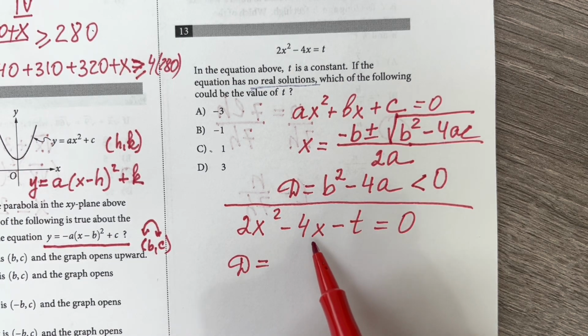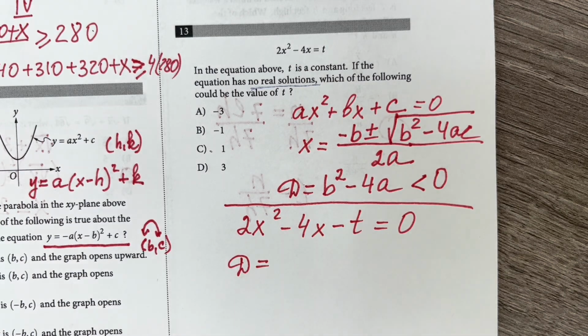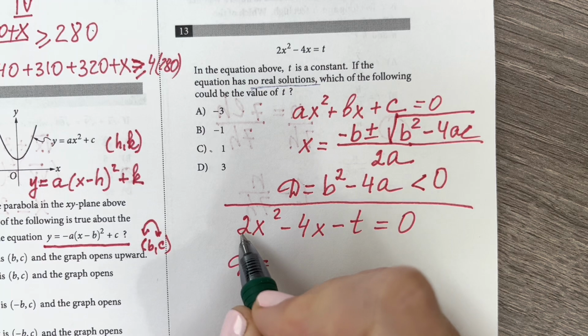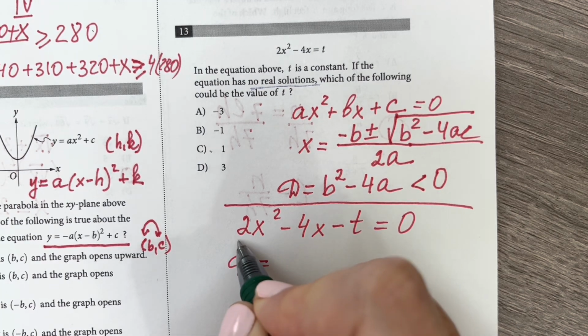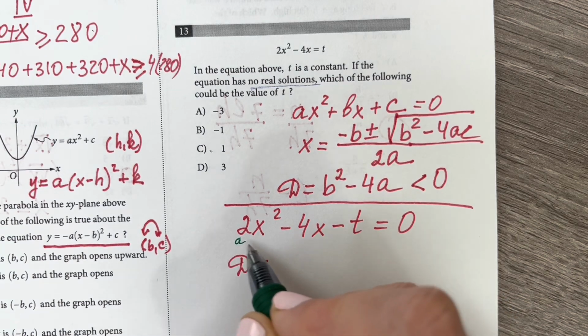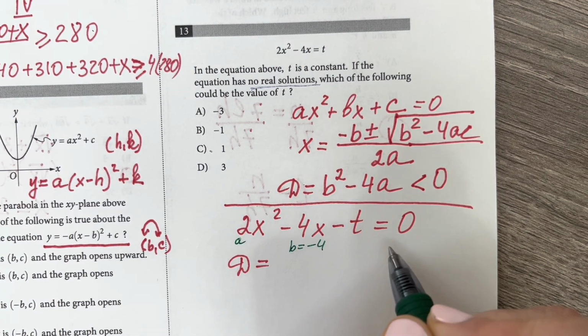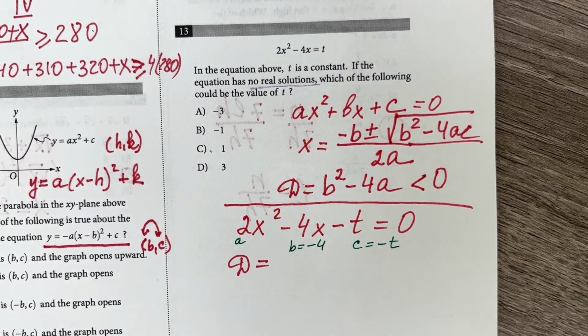Let me break down in our equation what a, b, and c are. So a equals 2, b equals negative 4, and c equals negative t. That's what you recognize first.